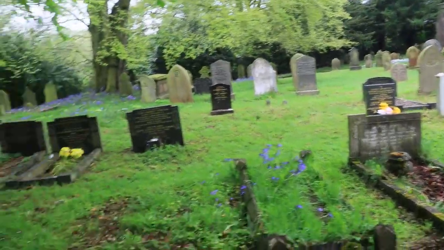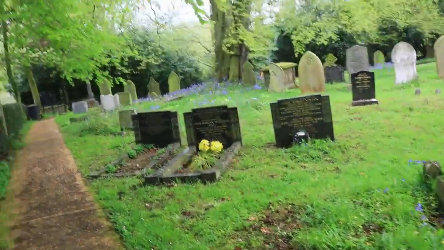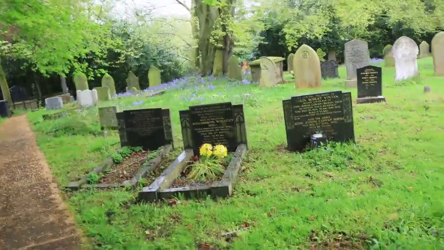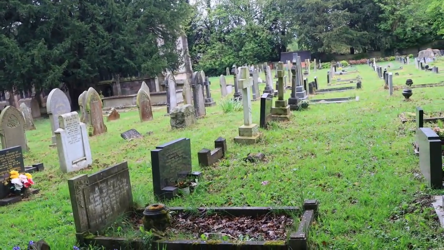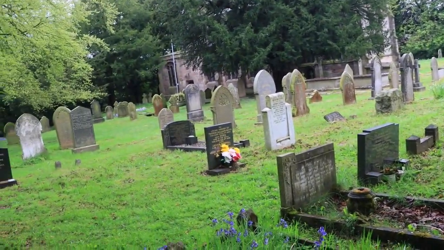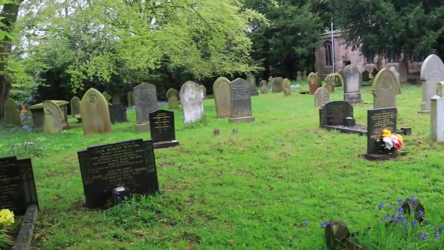And we hope we've enjoyed this small graveyard. Pity that it wasn't a nice sunny day, which we expected, but nevertheless.